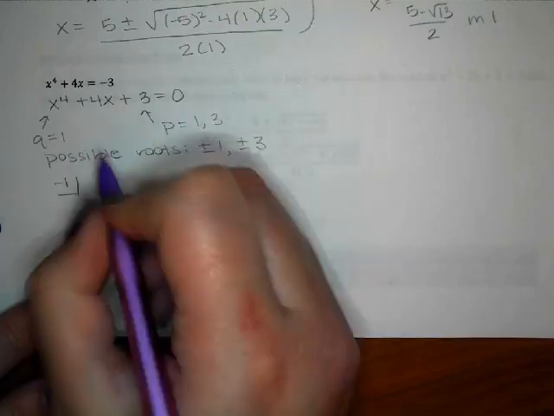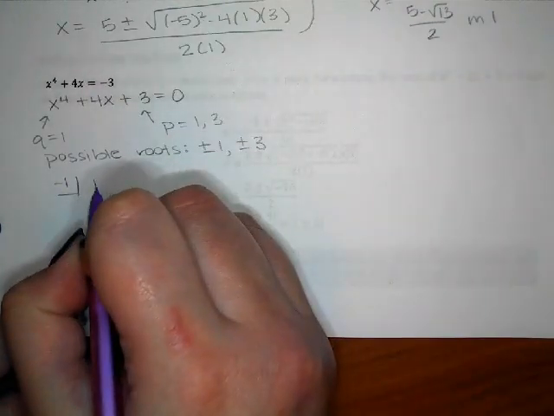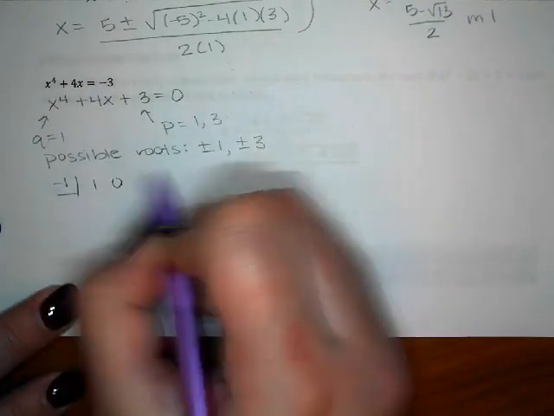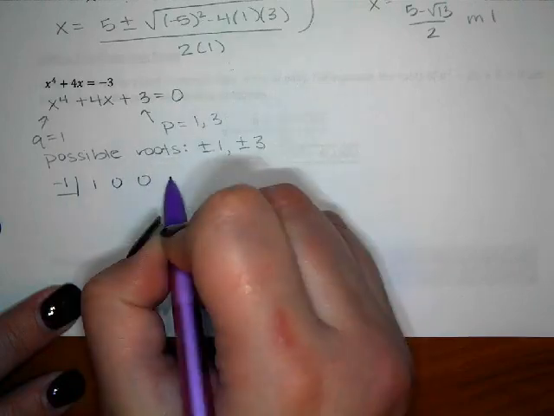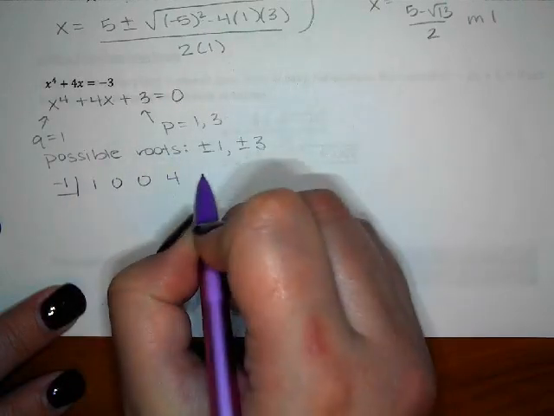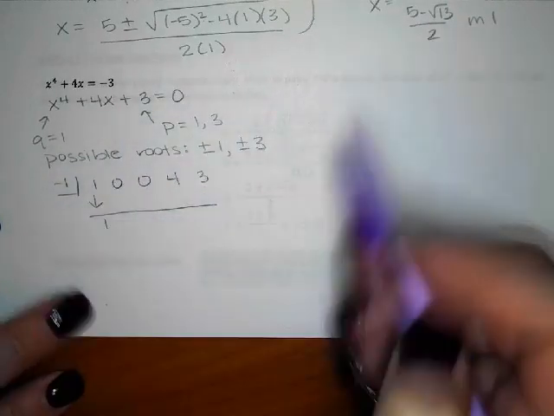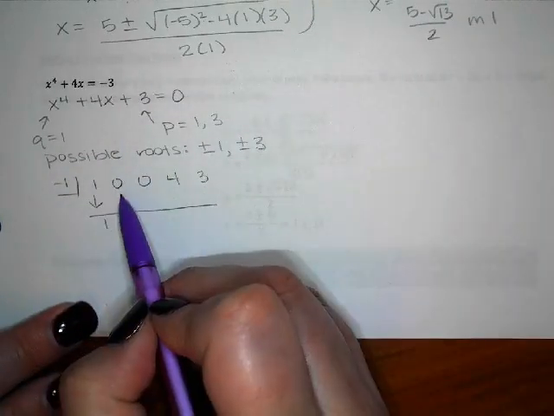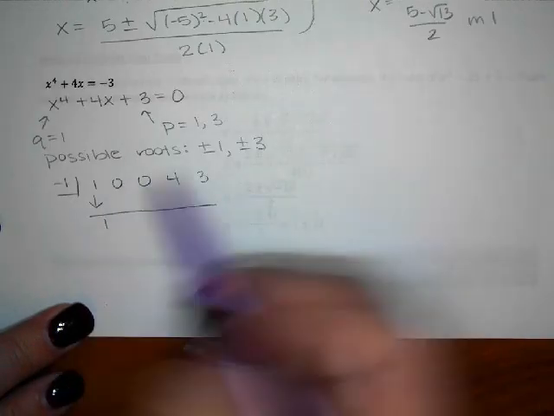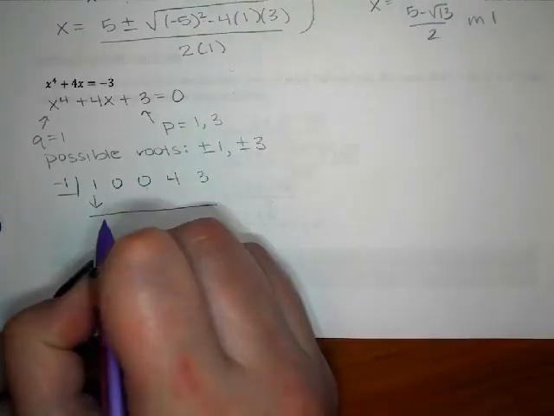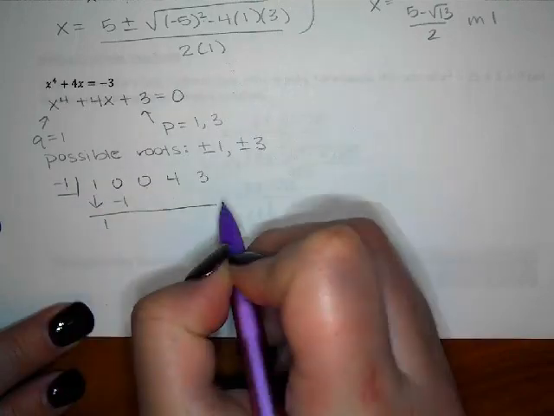So 1x to the fourth, 0x to the third, 0x to the second, 4x plus 3. So we have to make sure anytime there's a missing term, we put a 0 in its place. 1 times negative 1 is negative 1. Those add to negative 1.